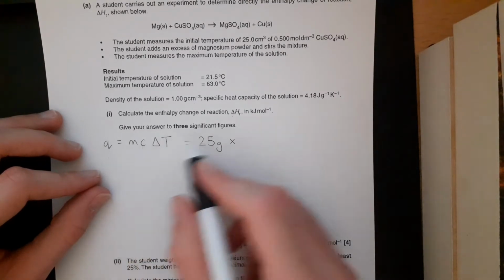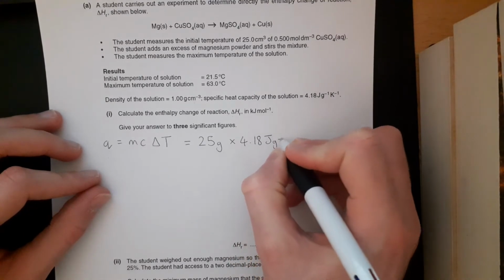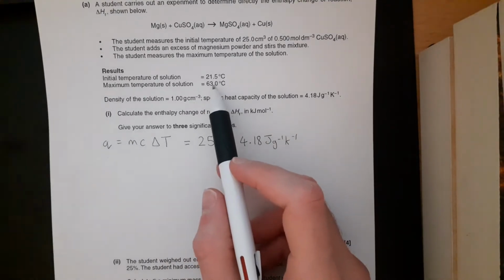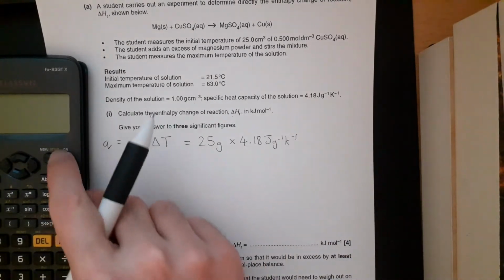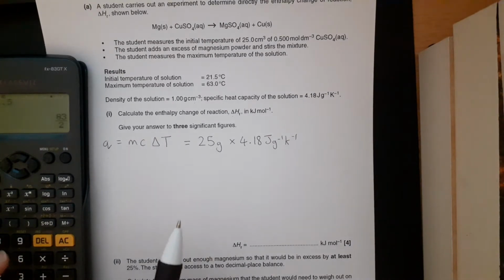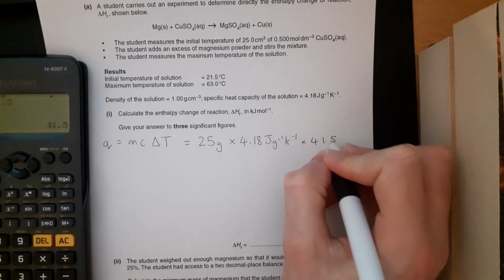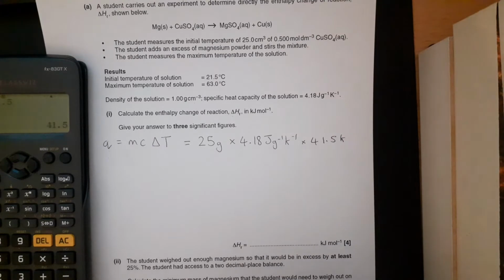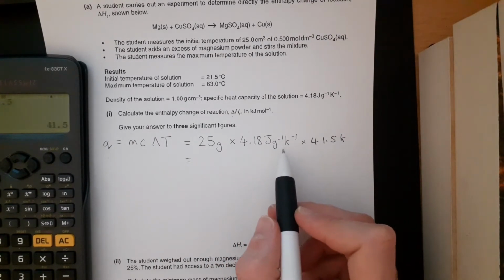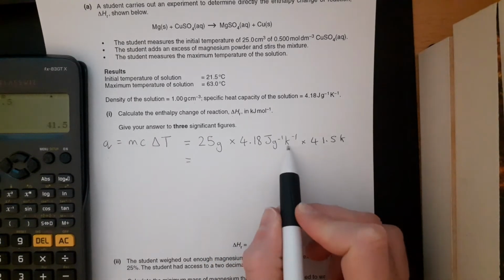The heat capacity is 4.18 joules per gram per Kelvin. And then the temperature change, let's just work this out. I'm going to do it on the calculator so I don't mess it up. It's mental maths, it goes wrong sometimes. 41.5. So let's multiply that, and hopefully you can see from the units of the heat capacity that this is going to work out and give us units of joules, because we're going to multiply by the grams and we're going to multiply by Kelvin.